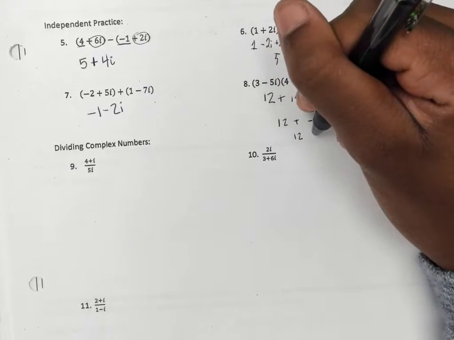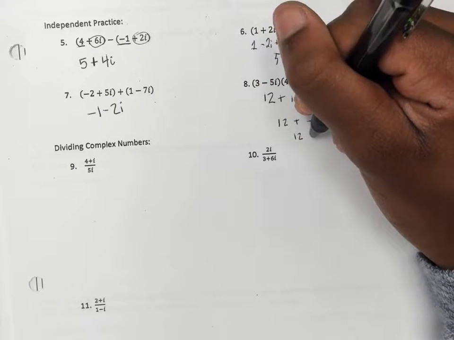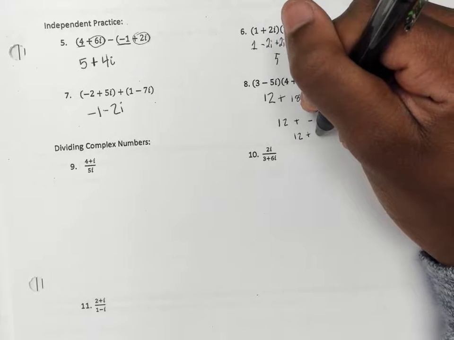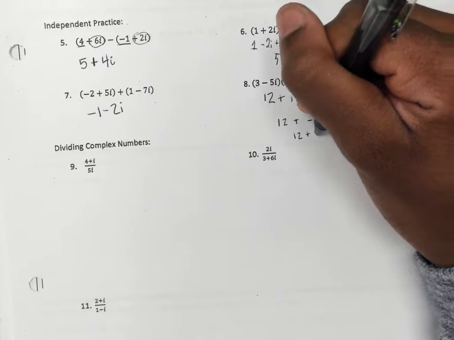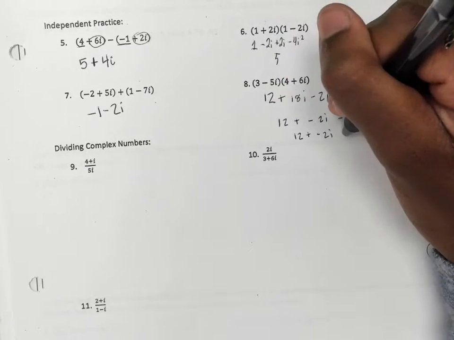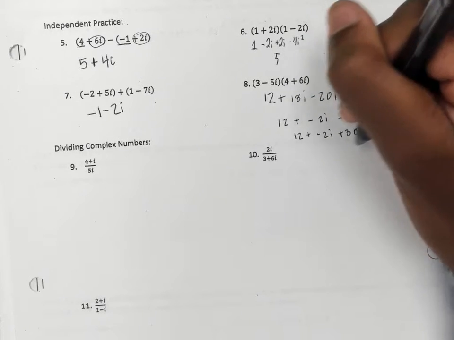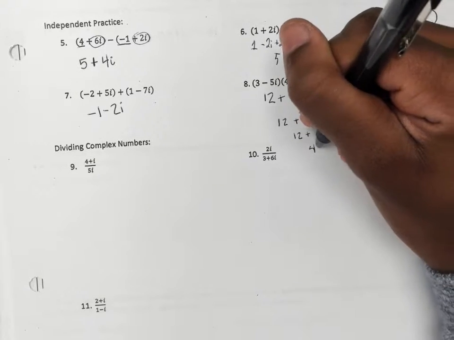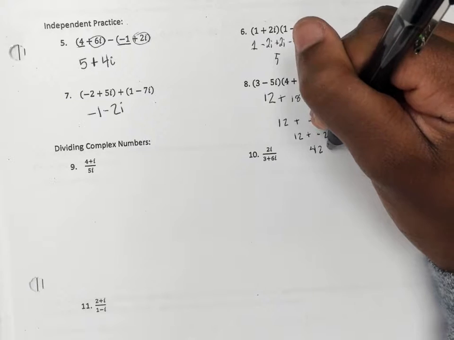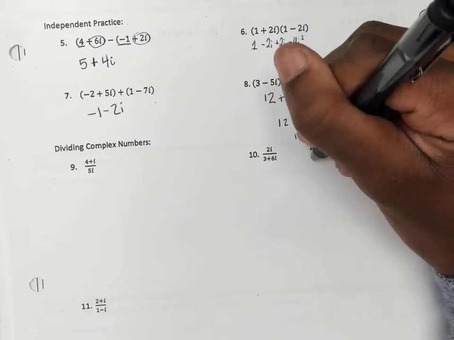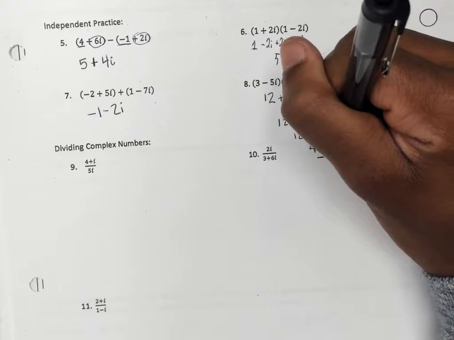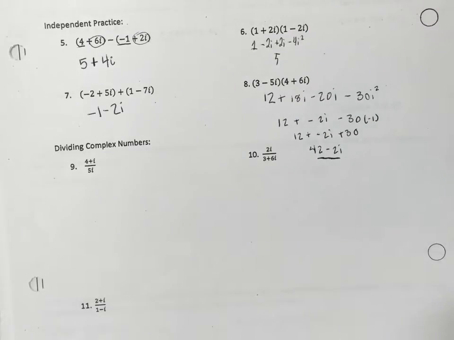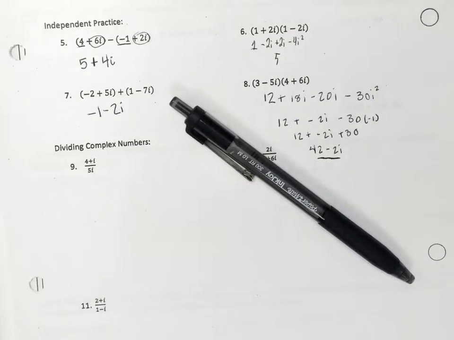No more i left. No, that's for number 8. See, so I got one marked out. Good job, Mike.